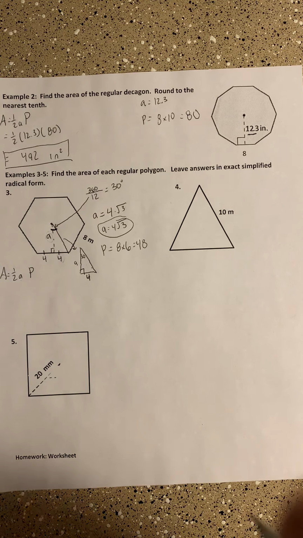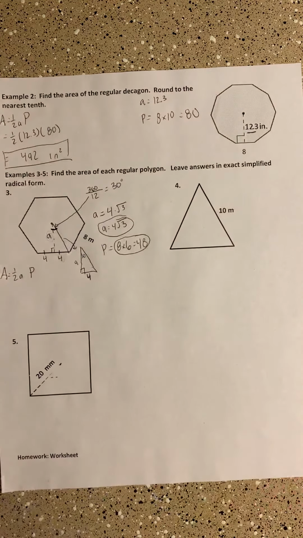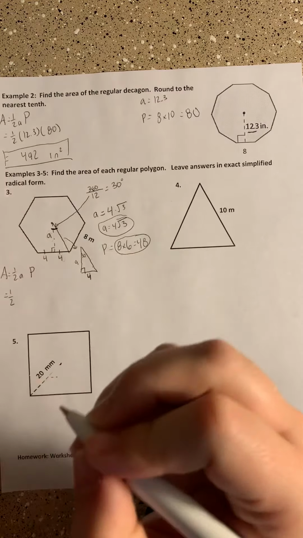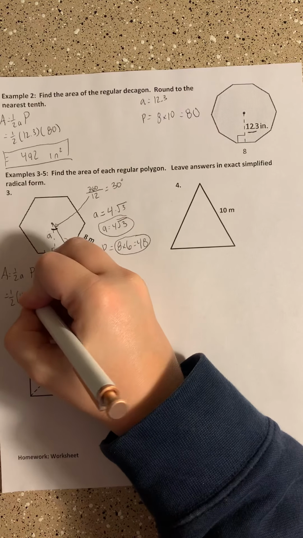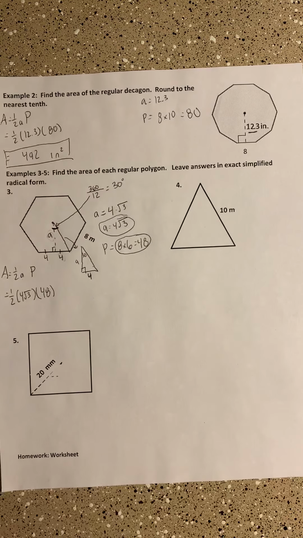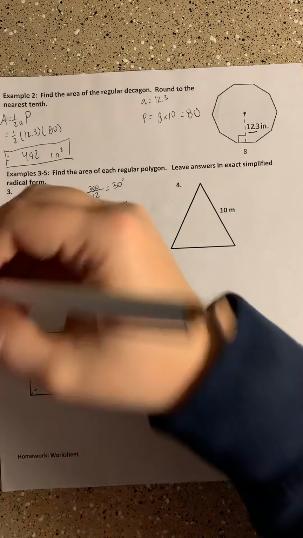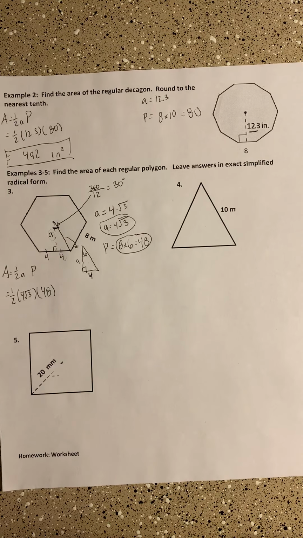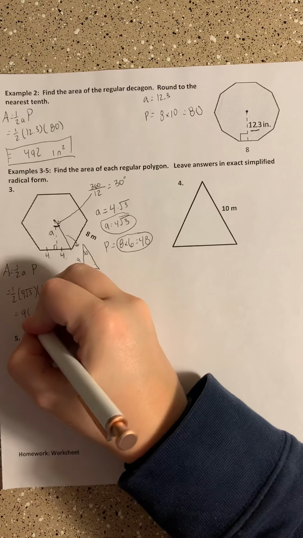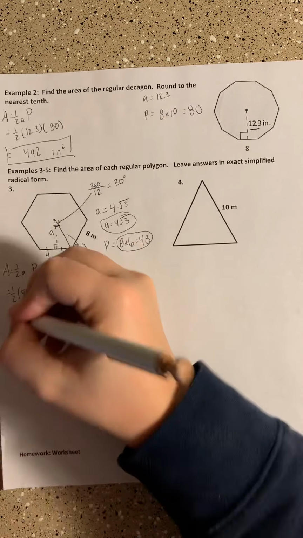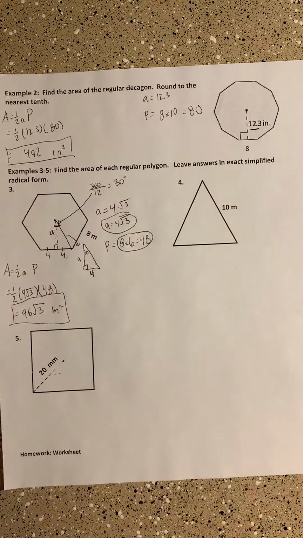So now that we have the apothem and the perimeter here, we can get our area. So our area is 1/2 the apothem, which is 4 square root of 3, times our perimeter, which is 48. What you need to do is multiply the 4, the 48, and the 1/2. So when you do that, you get 96, and then you attach on the square root of 3 meters squared. No rounding. If you're getting decimals, you're doing it incorrectly.